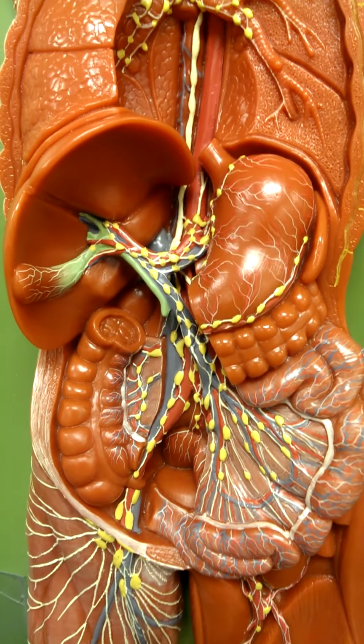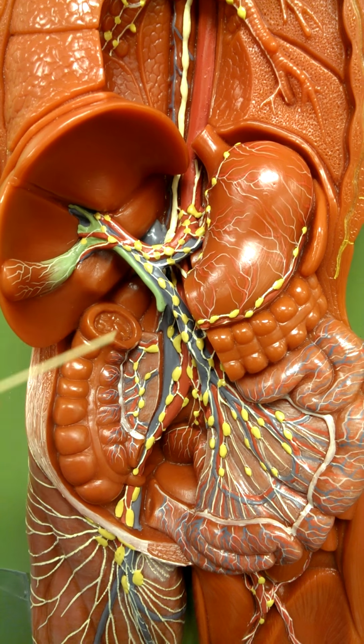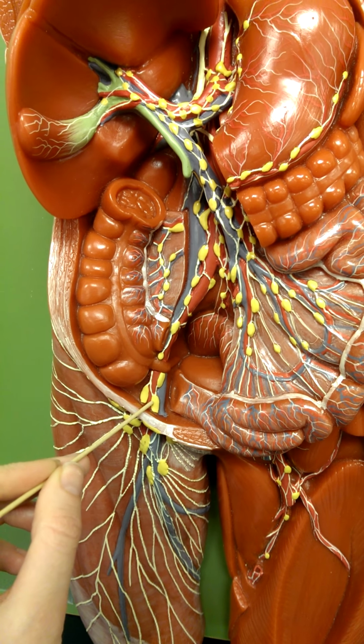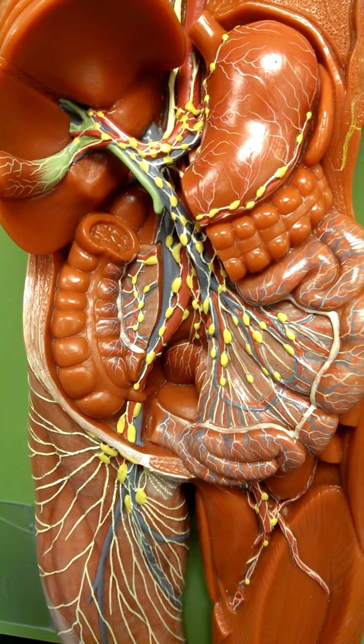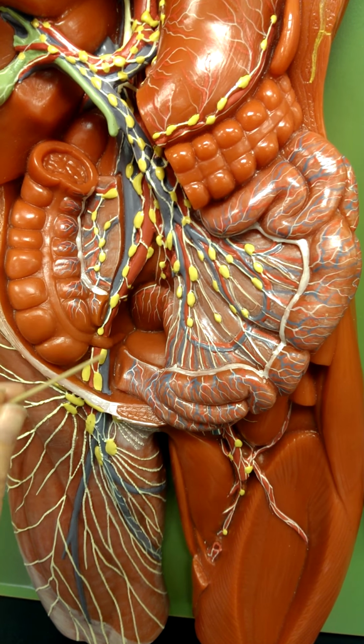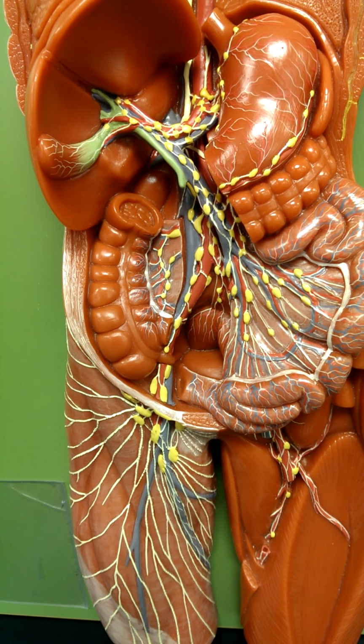Okay, moving down into the abdomen, I see the intestinal trunk running through here. And I can even see a little bit of the lumbar trunk here. So the intestinal trunk would be, of course, collecting all of that lymph from the abdomen, and then that lumbar trunk would be collecting all the lymph from the lower limbs as well as the pelvis.